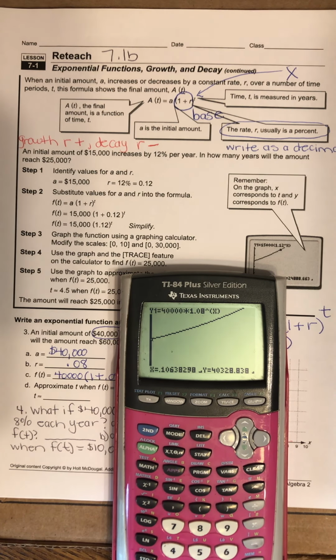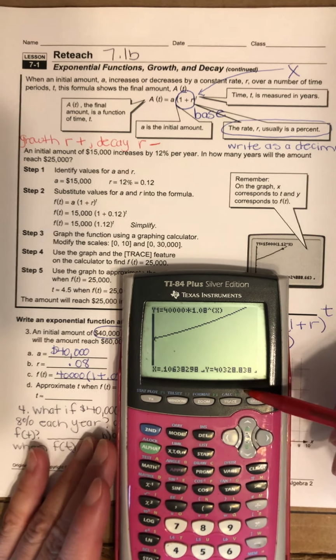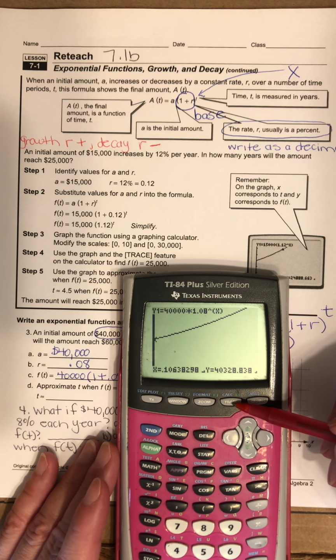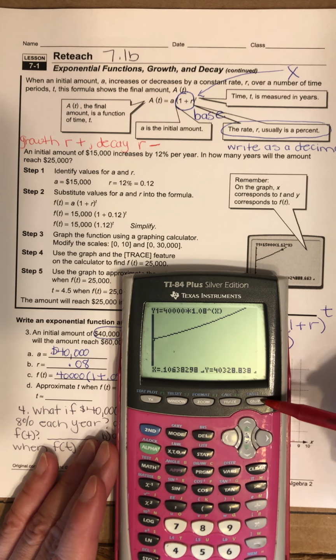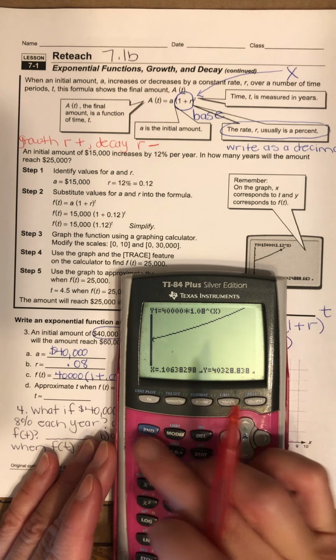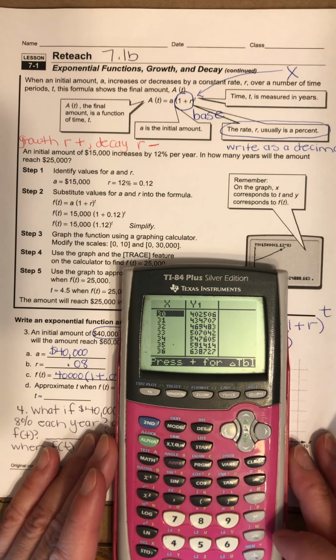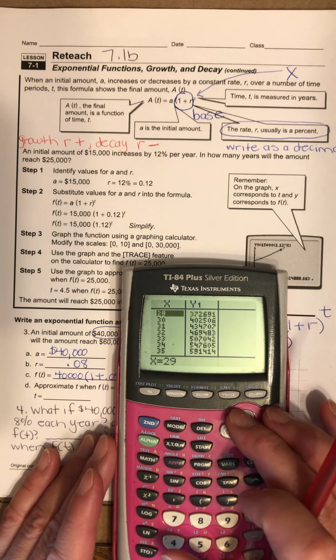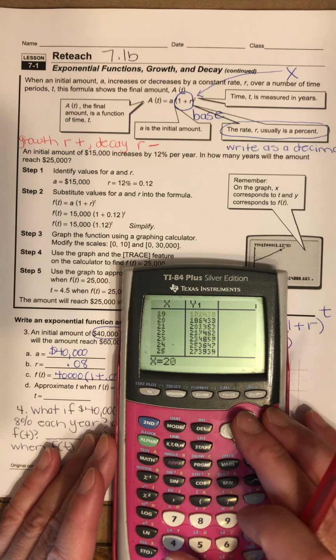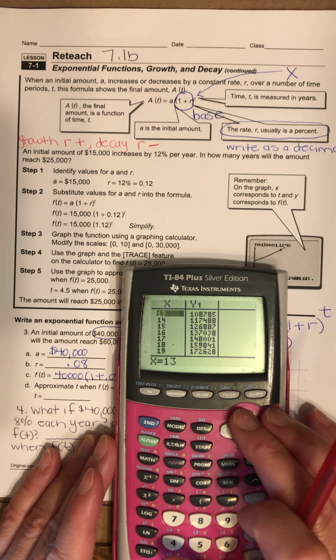So one way I could do that is on the graph, I could go to trace, right? Or I could go to my table and take a look, right? So instead of graph, I'm going to do second graph. There we go. And I'm going to make my table go to 10, where x is 10.